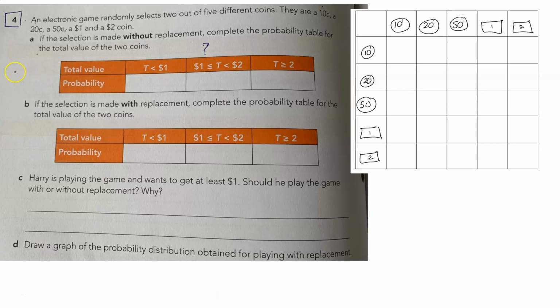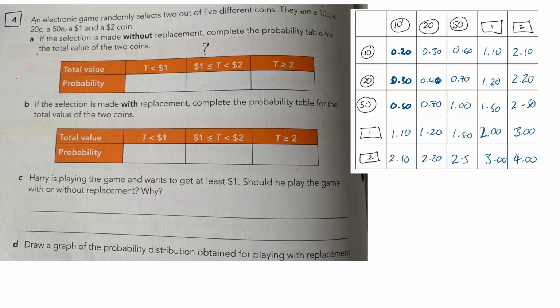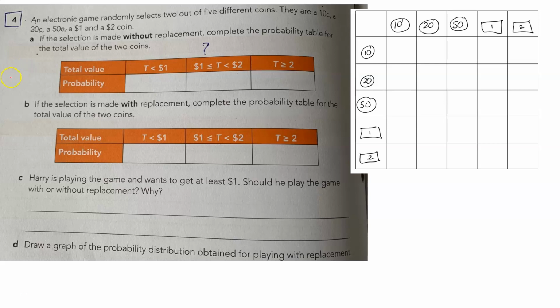Okay, first of all, this question is question 4 of lesson 204. So let's take a look at it. An electronic game randomly selects 5 coins. They are a 10 cent, a 20 cent, 50 cent, $1 coin, and a $2 coin. If a selection is made without replacement, complete the probability table for the total value of the coins.